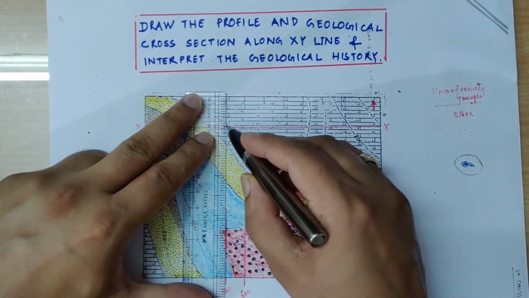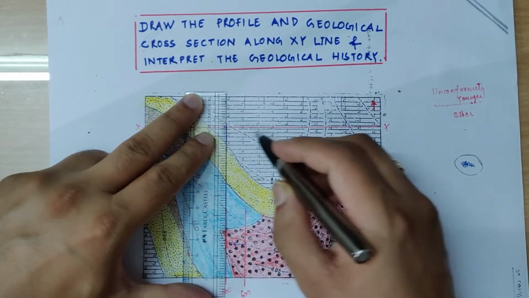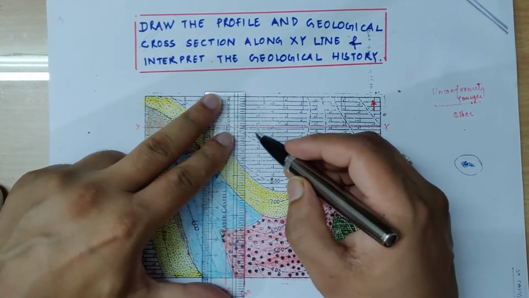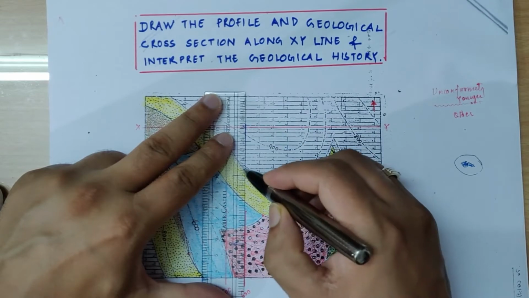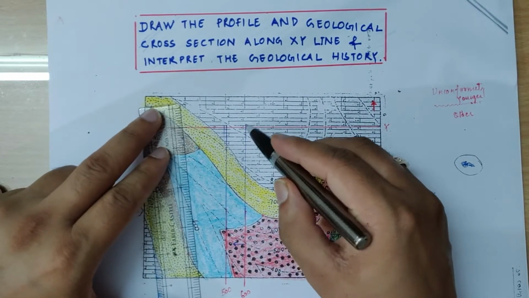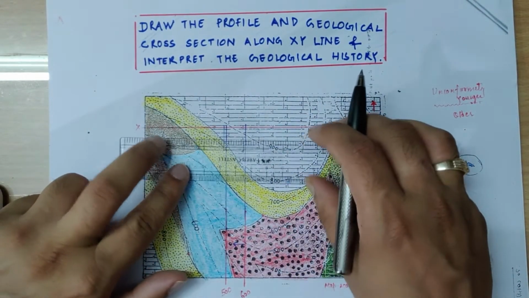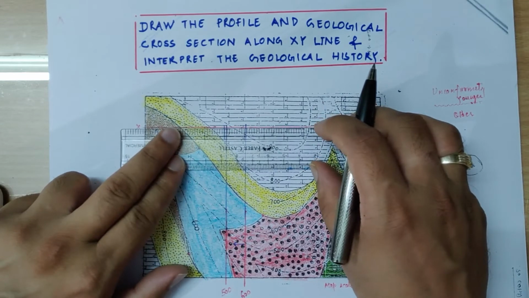For that we will have to extend this strike line. So let's extend it up to our section line. So here is a section line. This is 600, this is 500. So we will get HE in this amount.